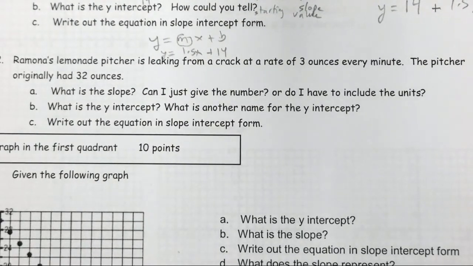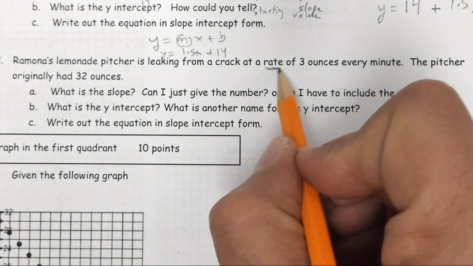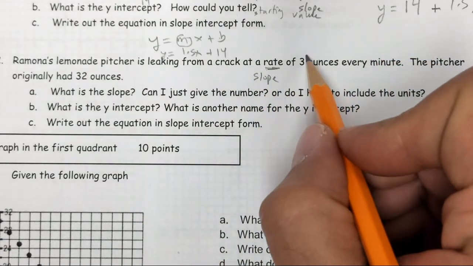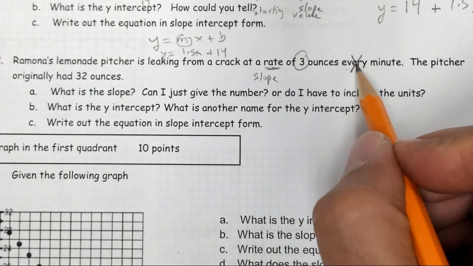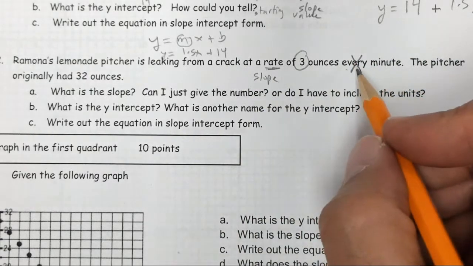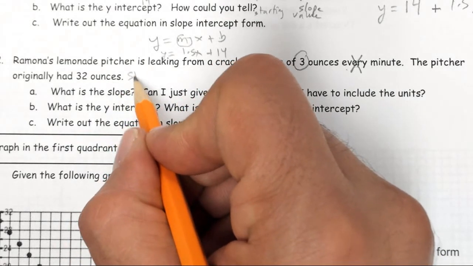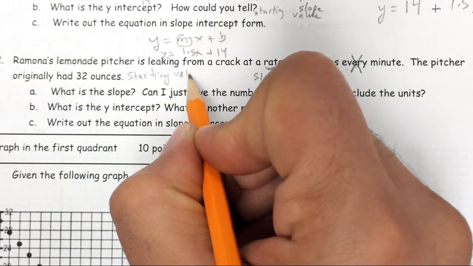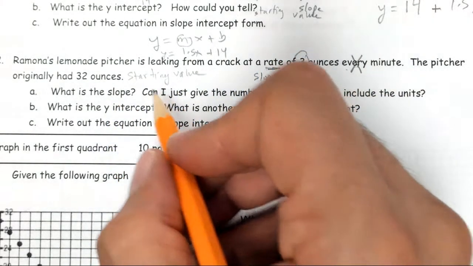Ramona's lemonade pitcher is leaking from a crack at a rate. Uh-oh, here we go. Remember this word? This is always alerting us that this might be the slope. 3 ounces every. Per, each, and every. This is where you put the letter x, most of the time. The pitcher originally had 32 ounces. This is your starting value. Remember, our starting value is almost always going to be the y-intercept. So what's the slope? 3.